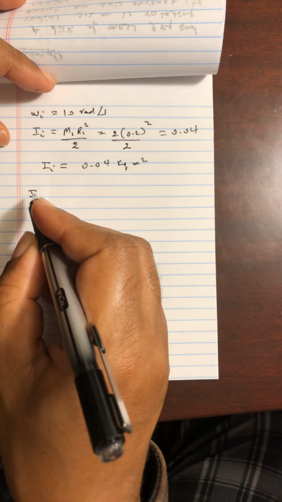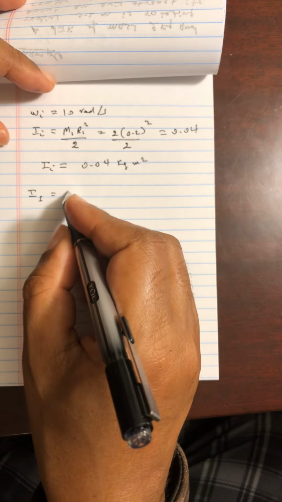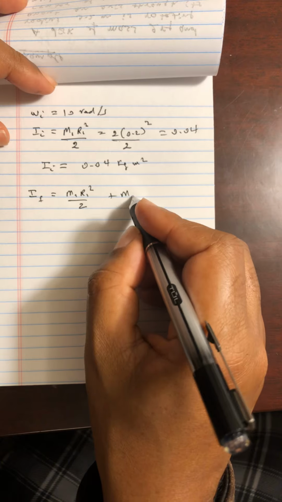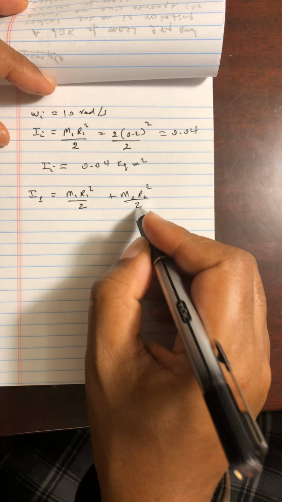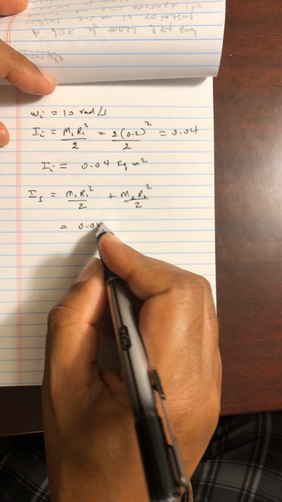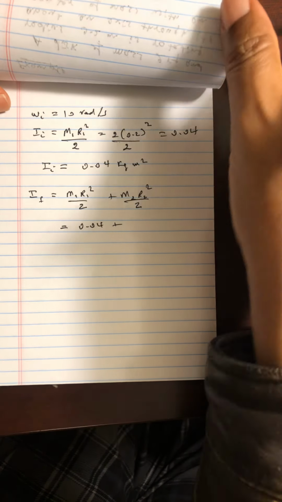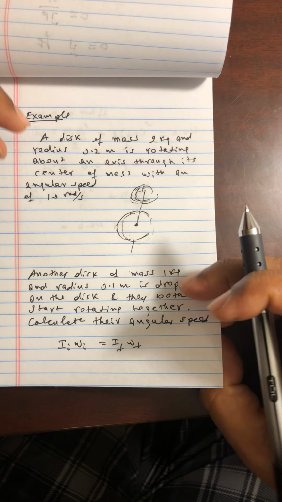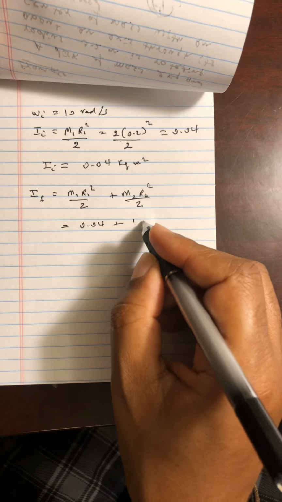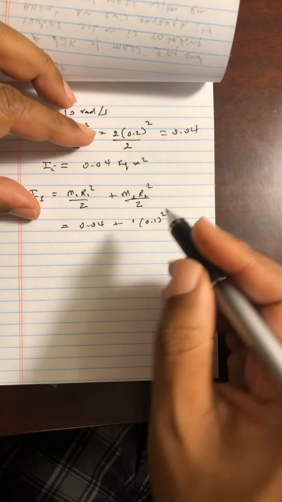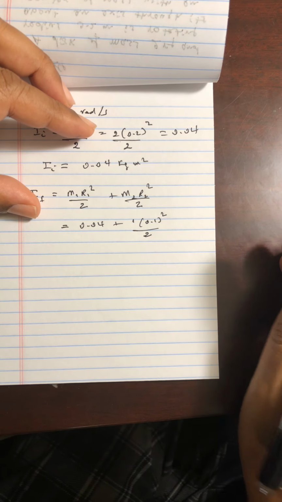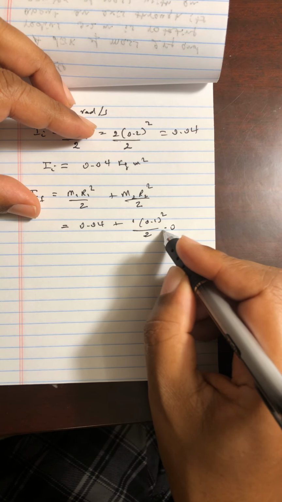But later both objects rotate together. So the moment of inertia is the moment of inertia of the first object plus the moment of inertia of the second object. We have already calculated the first to be 0.04. For the second object, the mass is 1 kilogram and the radius is 0.1, so this is 1 times 0.1 squared divided by 2, which is 0.005.